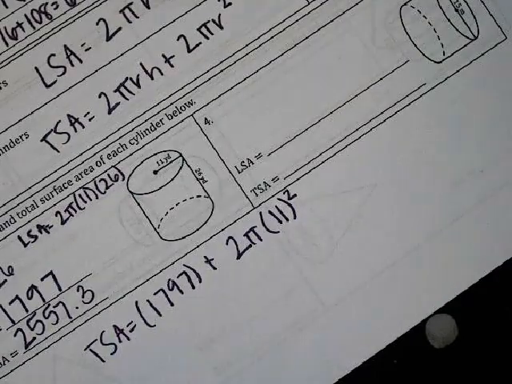I want you to try number 4, but pay attention in number 4. Are you given a radius or are you given diameter? So pause the video, work through that, and then come back to it in just a moment. Okay, hopefully you paused the video and you didn't just keep watching it.